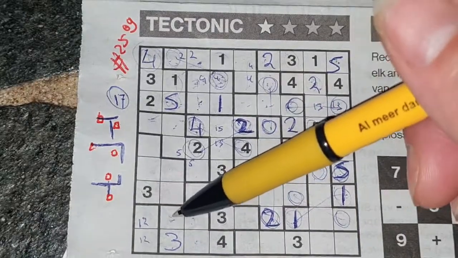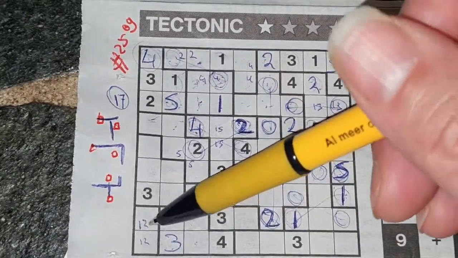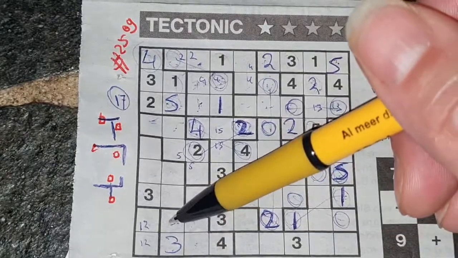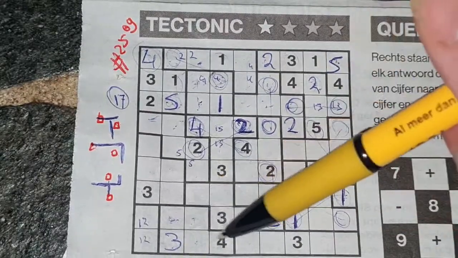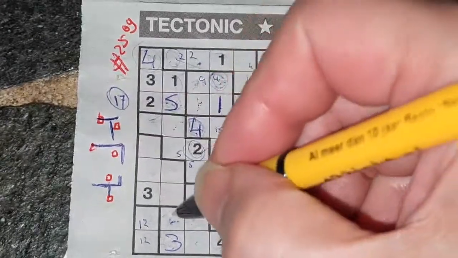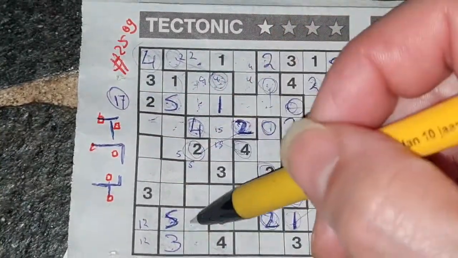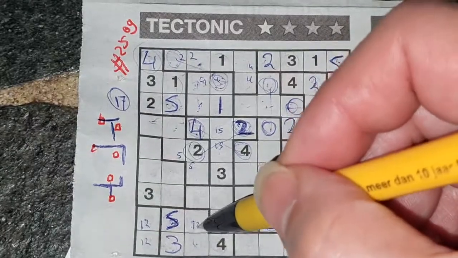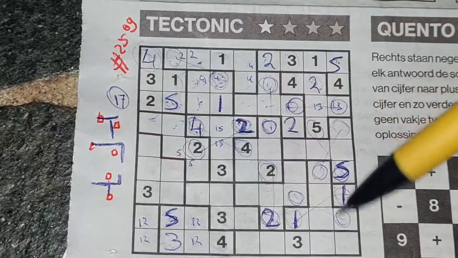This box cannot be a 1 or a 2. I need a 1 and a 2 in one of those two boxes, and it cannot be a 3, and it cannot be a 4 in this area. So one digit left should be the 5. Alright, two boxes left, the 1 and the 2. Let me mark those two boxes.